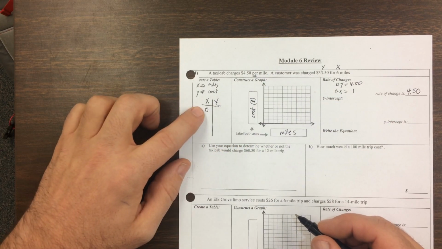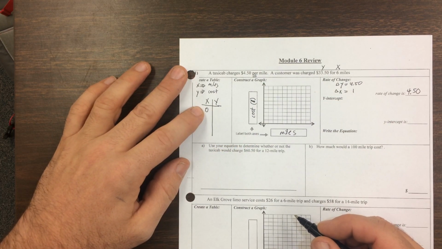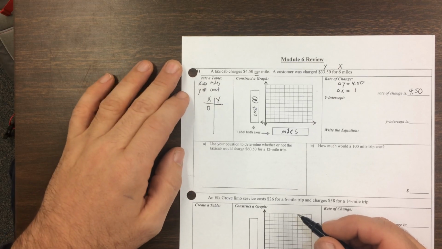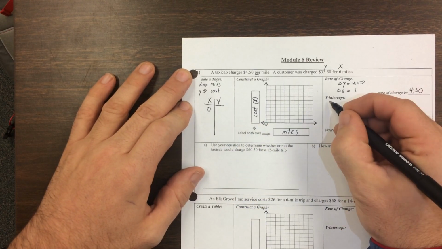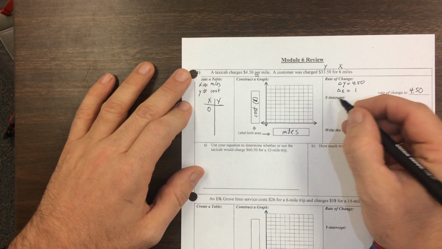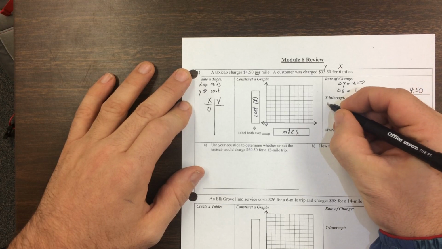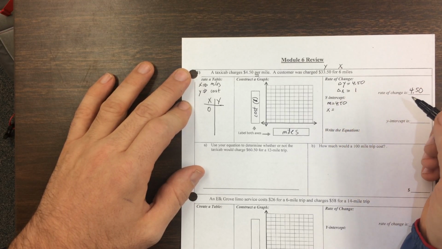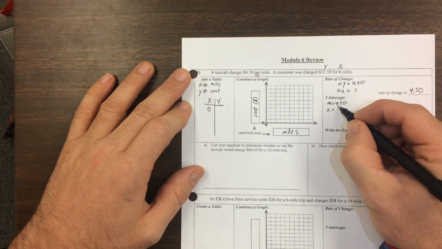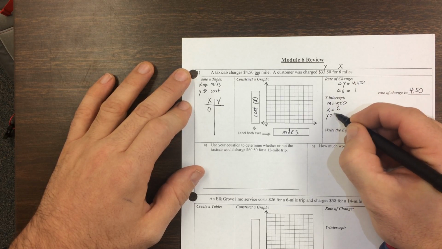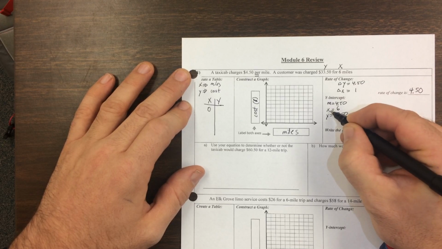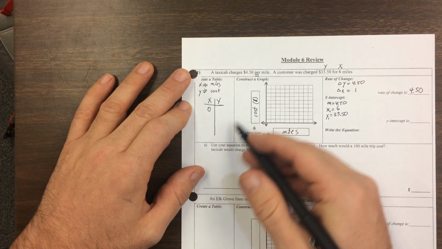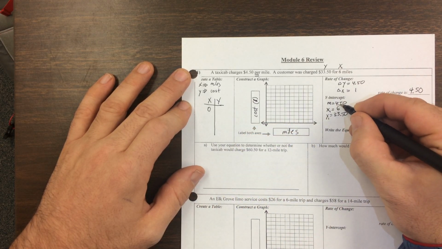We can say there's some charge for 0 miles. We don't know what it is yet. Is it 0? Is it 10? Is it $12.50? I don't know. That's what I have to find out. So that's where finding my y-intercept comes in. But I do have my rate of change. M equals 4.50. X equals 6. And Y equals 33.50. So this is one value of X. We can call it X1 and Y1. There's other values that we'll find in the table, but for right now, this is what we have.